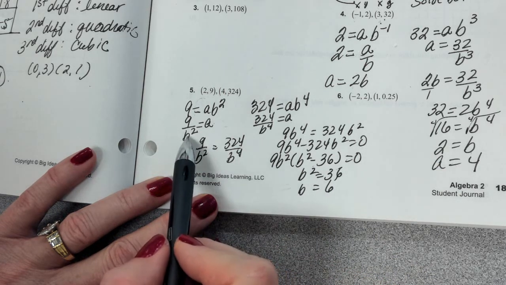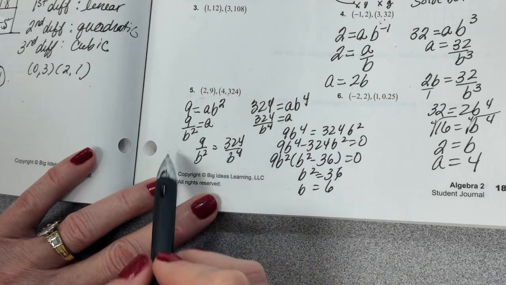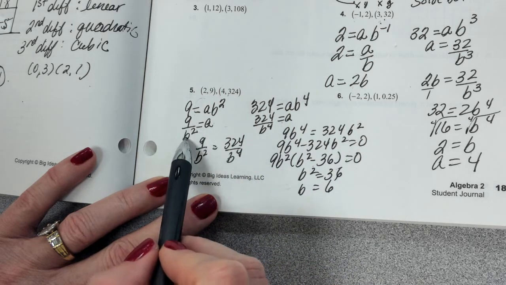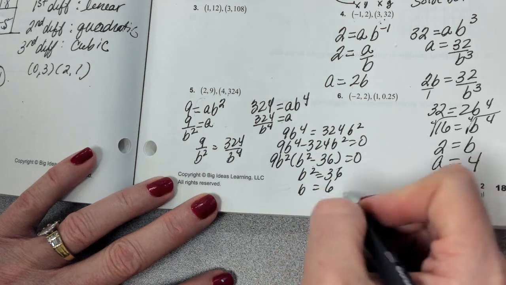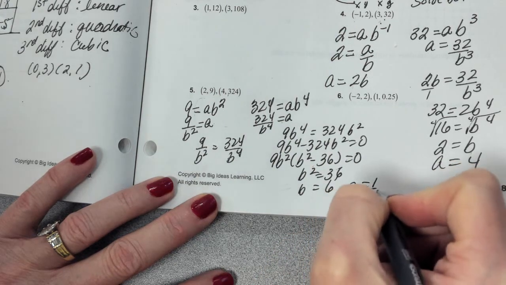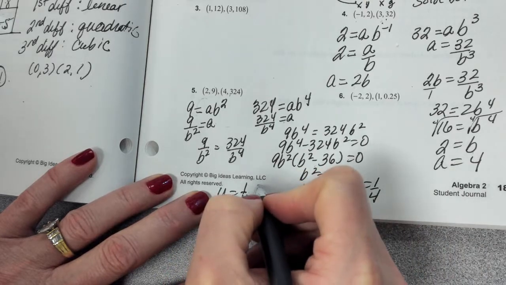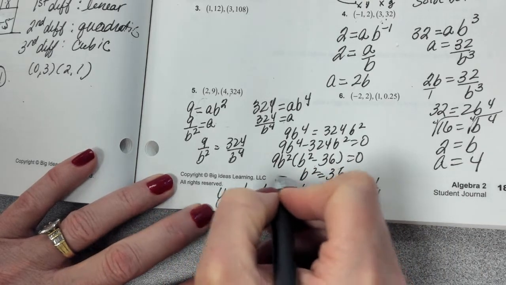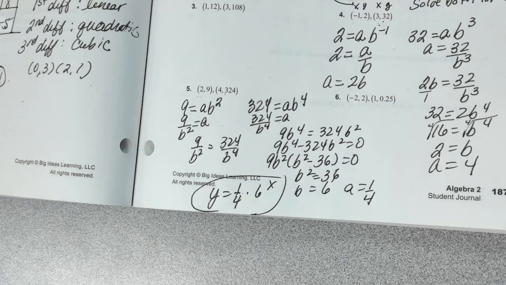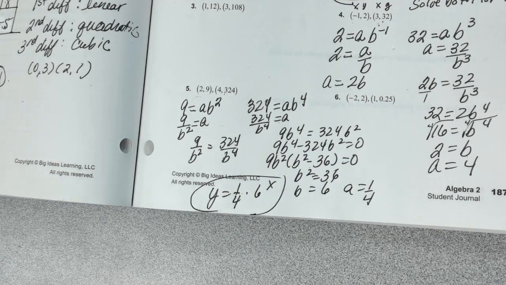So I can plug in here, or anywhere. What's 9 over 36? 1/4. And so here's our equation. Y equals 1/4 times 6 to the x. That's the function that would contain those two. Okay? Pretty easy, right?